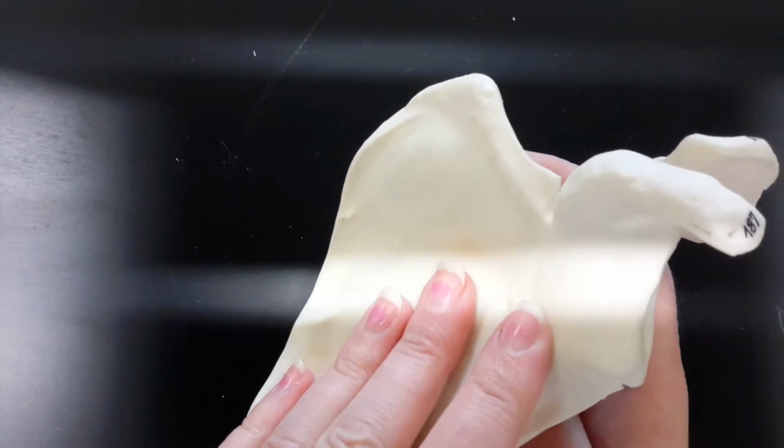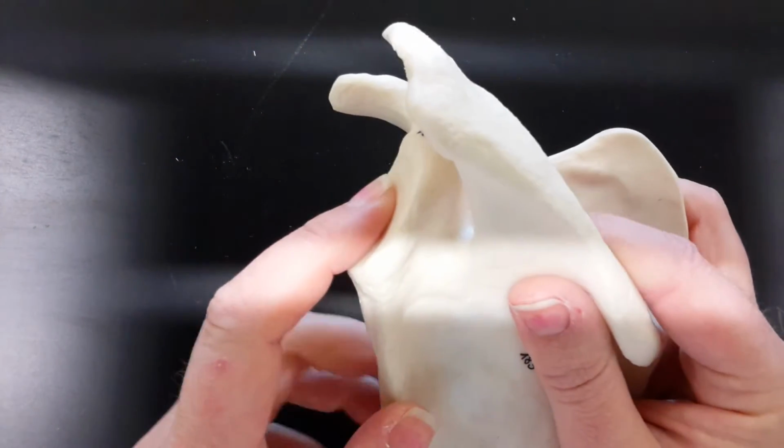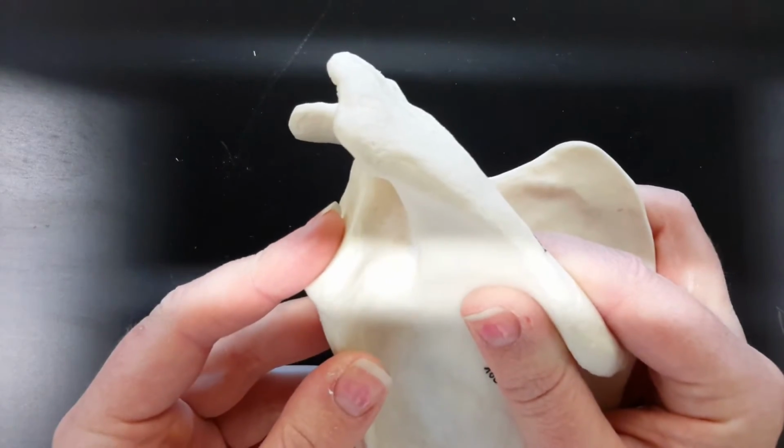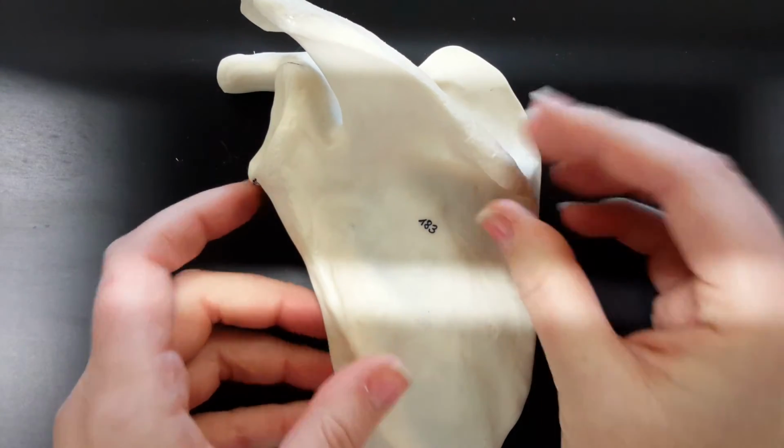Okay, so the smooth side goes against your own back, and then the glenoid fossa should be where the head of the humerus is articulating. So the easiest way is to put it on your body. I'm not kidding. So for me, this is a left scapula.